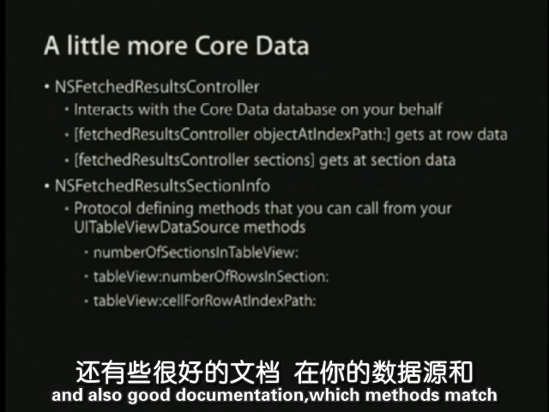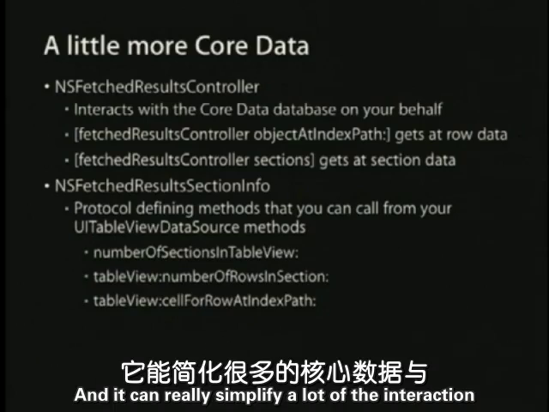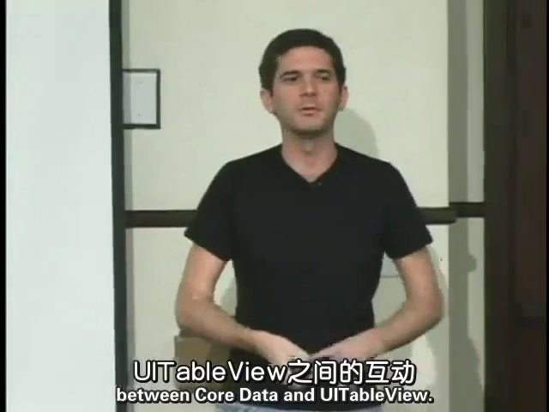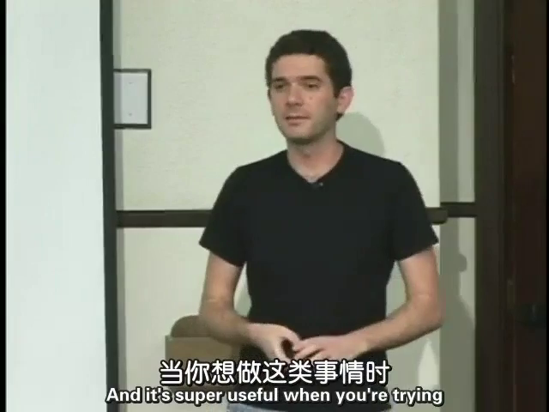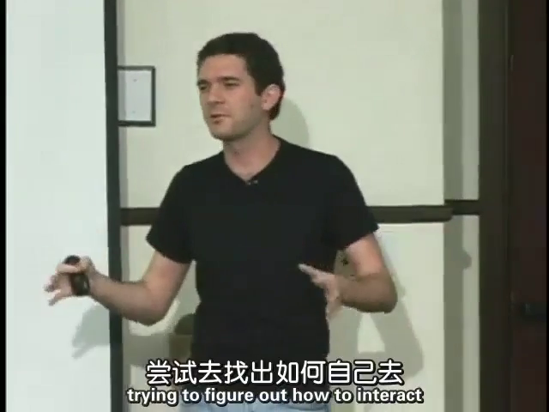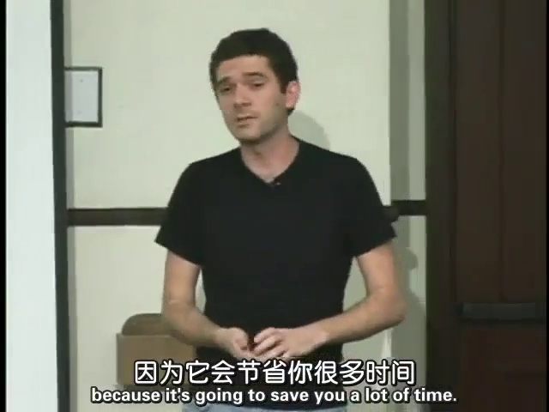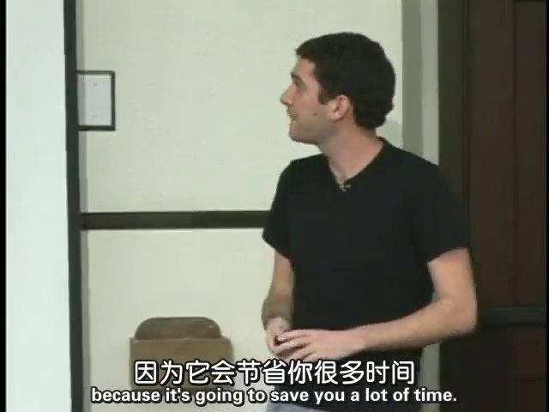Which methods match to which methods in your data source and delegate protocols. And it can really simplify a lot of the interaction between Core Data and UITableView. It's a great class, and it's super useful when you're trying to do these kinds of things. So before you go off and try and do a lot of work trying to figure out how to interact with the Core Data database yourself, take a look at this, because it's going to save you a lot of time.